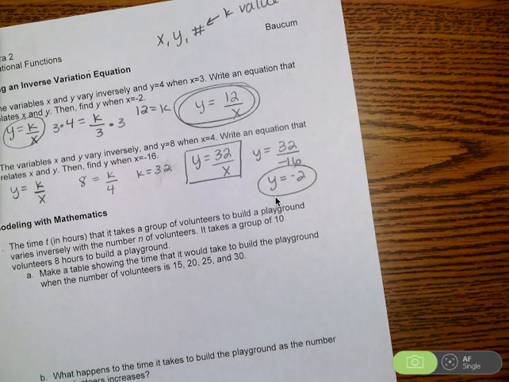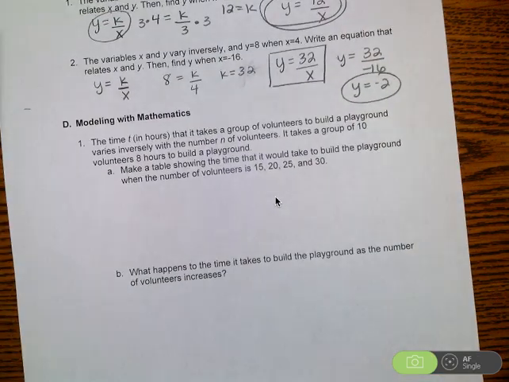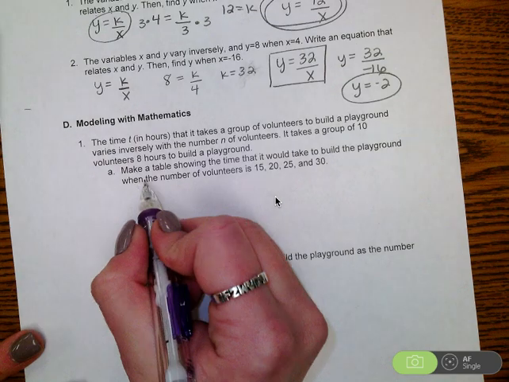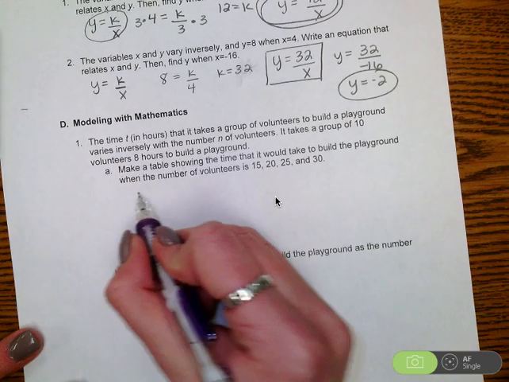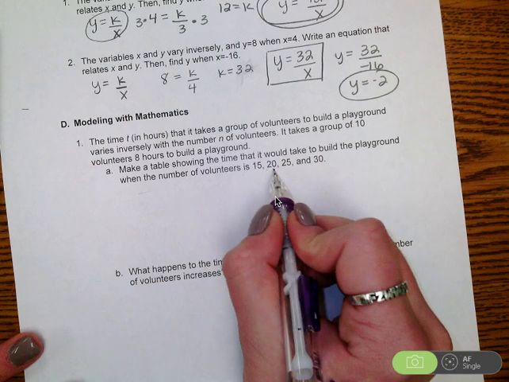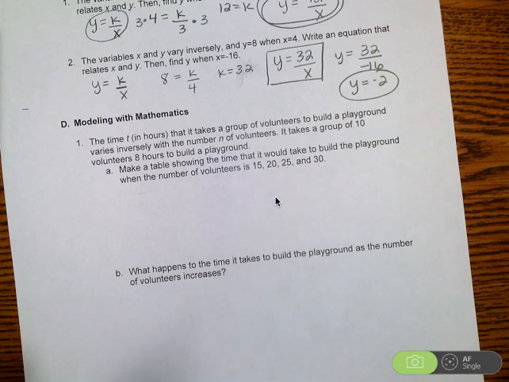Okay. Beautiful. So for those of you that are like, Ms. Baucom, when am I ever going to use this in real life? Here's when you will. It says the time in hours that it takes a group of volunteers to build a playground varies inversely with the number n of volunteers. It takes a group of 10 volunteers 8 hours to build the playground. Okay. And then it says, make a table showing the time it would take to build the playground when the number of volunteers is 5, 20, 25, and 30.